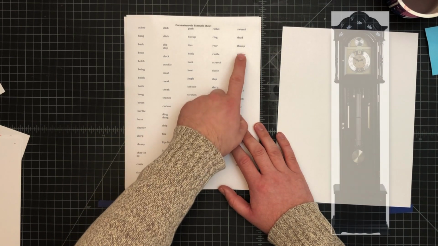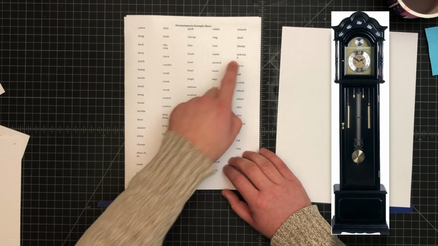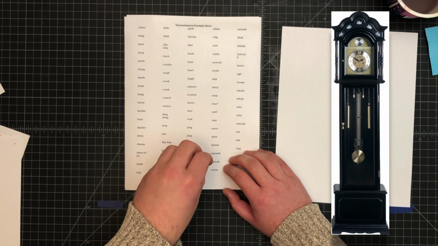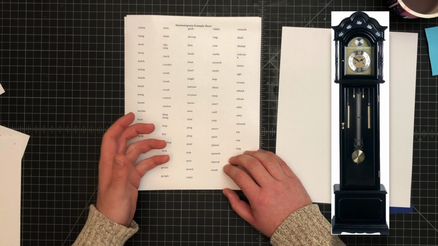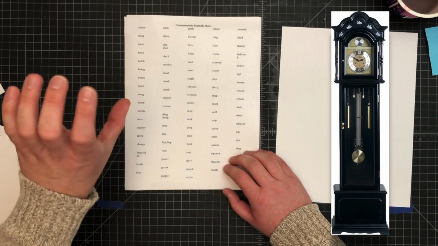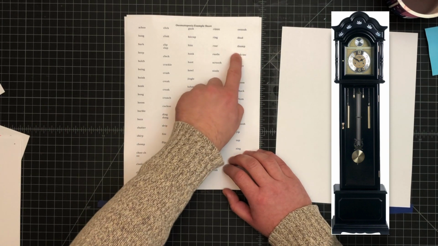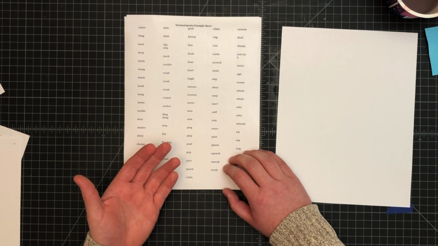An example, tick-tock is one that people like to use. The problem is tick-tock does not refer to a regular everyday clock. It actually refers to a grandfather clock, specifically the pendulum that swings back and forth. So you can't use tick-tock with a watch because it doesn't actually make that sound.